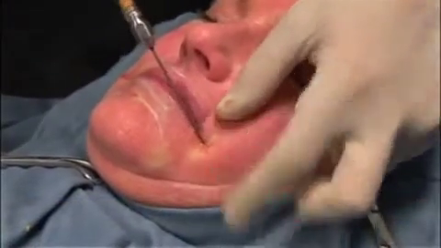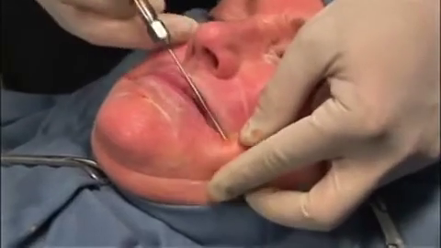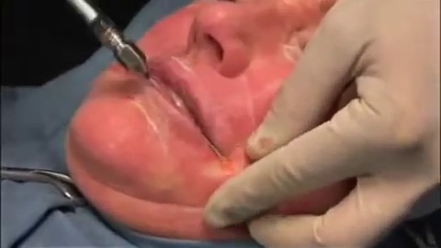It can be observed here that with facial nerve blocks and field blocks, the patient is very comfortable during the fat grafting process. Here, the mesolabial fold is being injected.